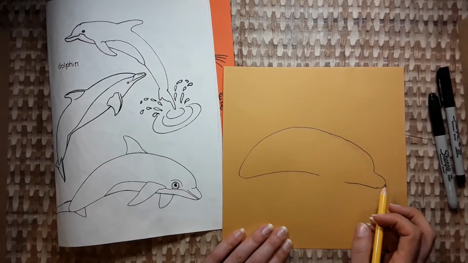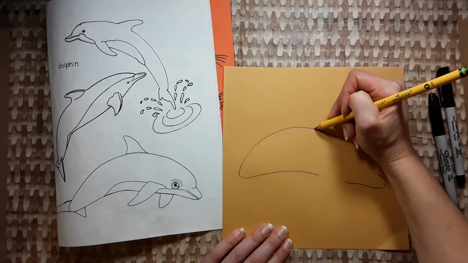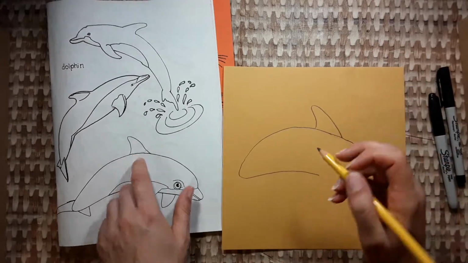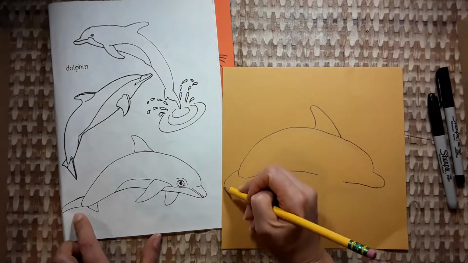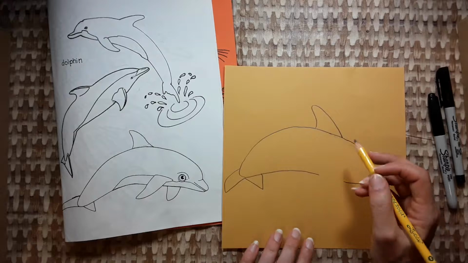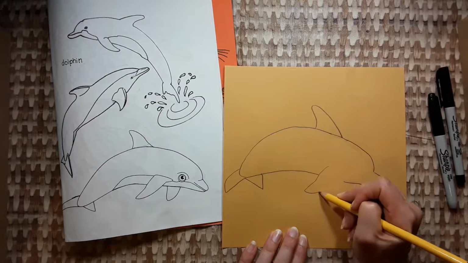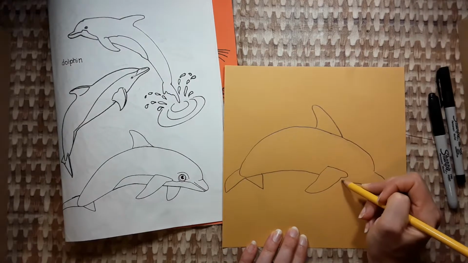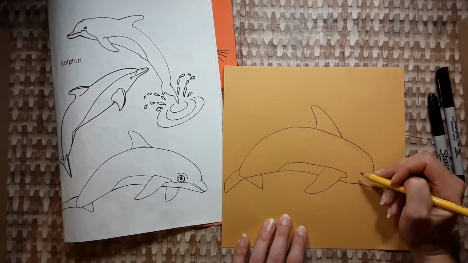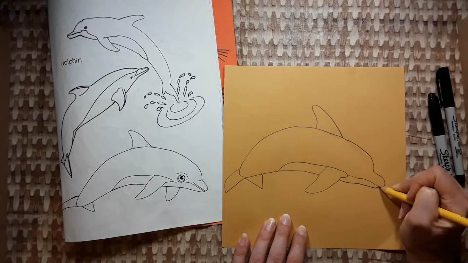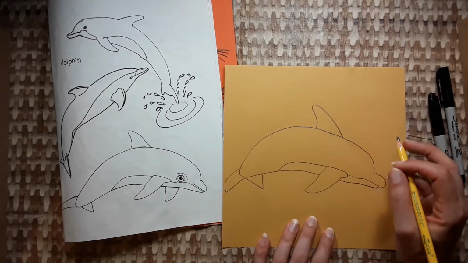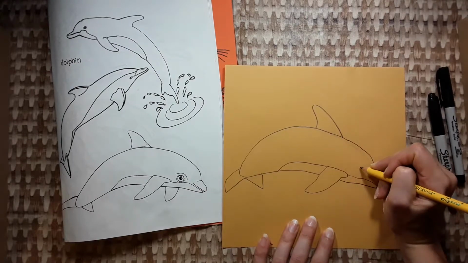Now let's add some of the smaller parts, like the fins. Make sure that you look at the part you're drawing and then try to copy it exactly as it appears in the picture. We'll add the other fins. And there's a line on its body for the stomach.